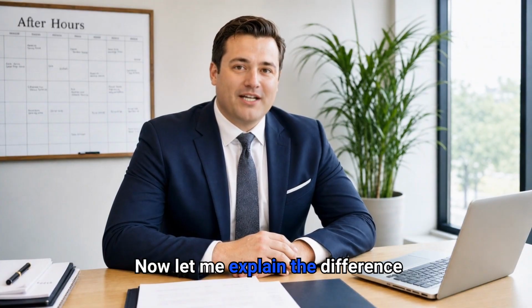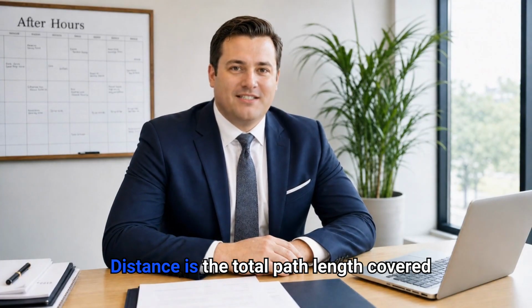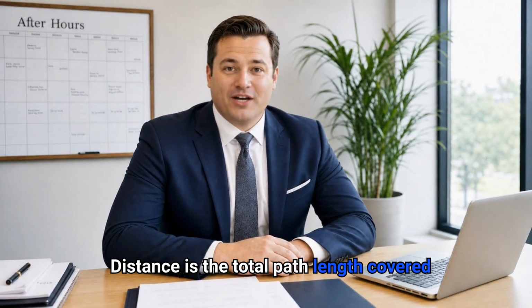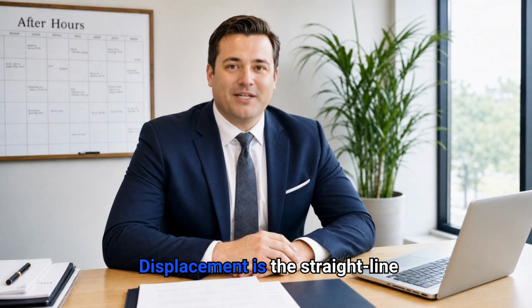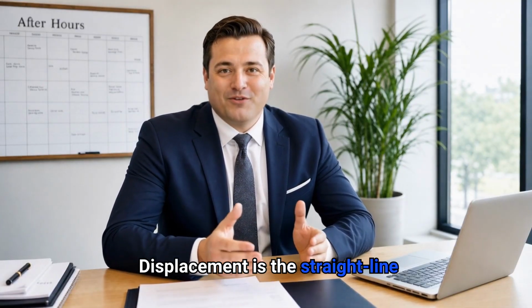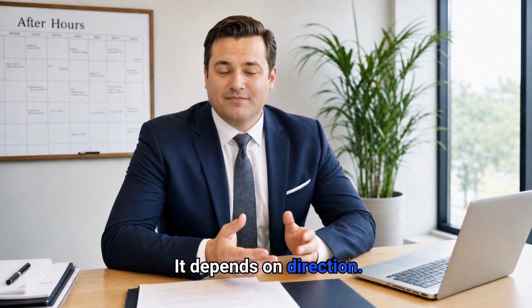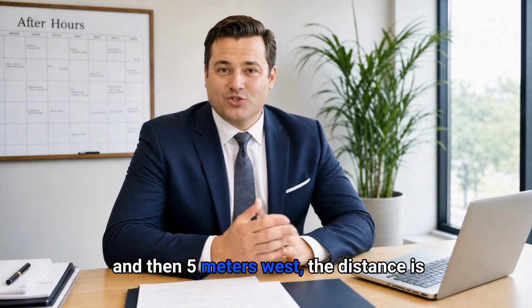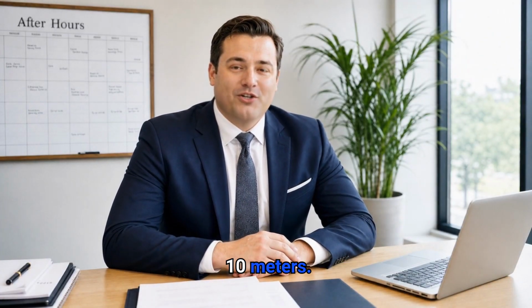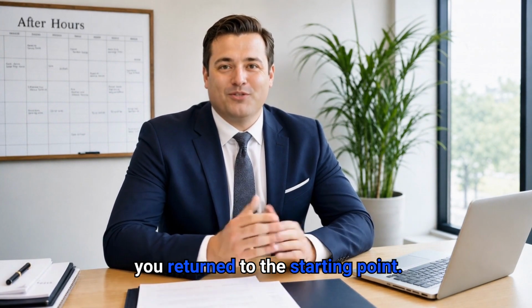Now let me explain the difference between distance and displacement. Distance is the total path length covered by an object. It does not depend on direction. Displacement is the straight line distance from the starting point to the ending point. It depends on direction. For example, if you walk 5 meters east and then 5 meters west, the distance is 10 meters. The displacement is 0 meters because you return to the starting point.